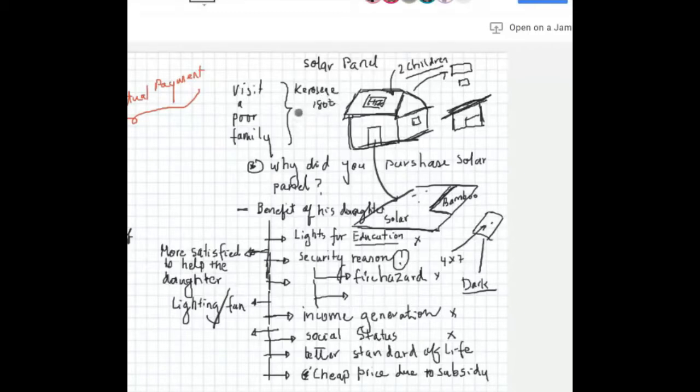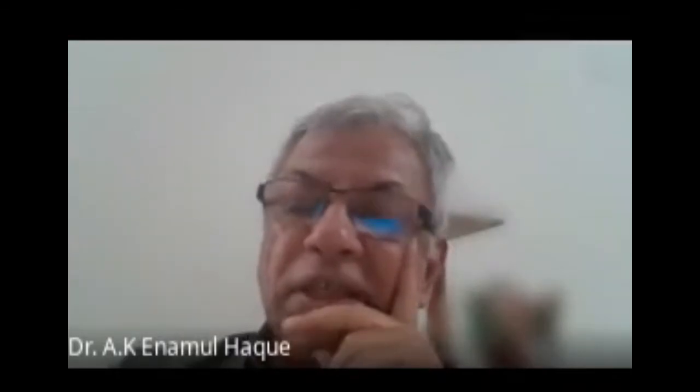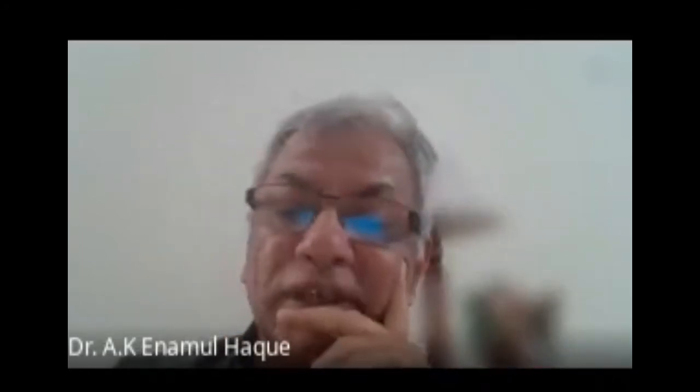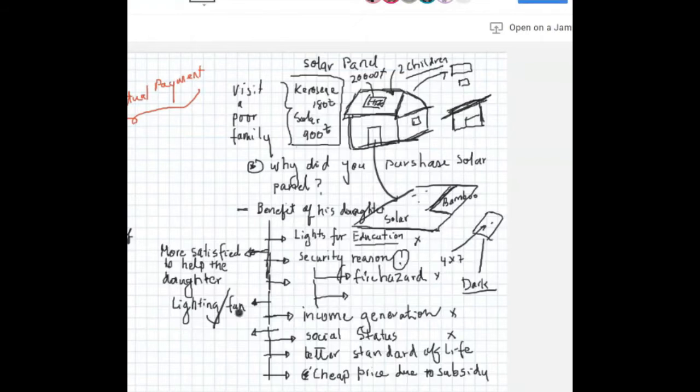If I use solar for lighting, in this case, my monthly cost is 900 taka. And the cost of the panel is 20,000 taka. And in his own house, there's nothing that they bought which is above, probably not above 2,000 taka. Anybody else want to try?